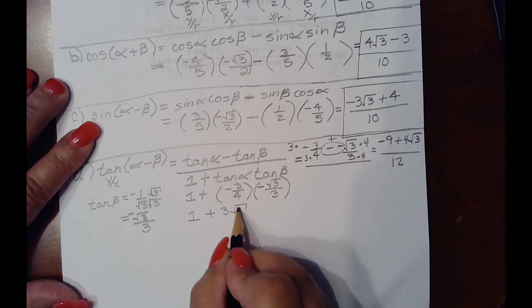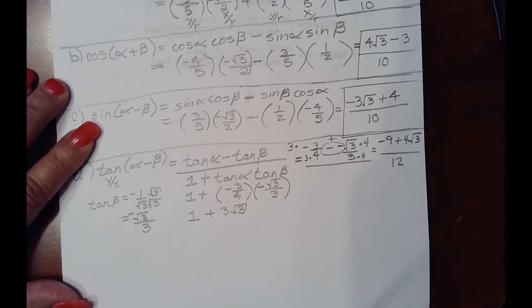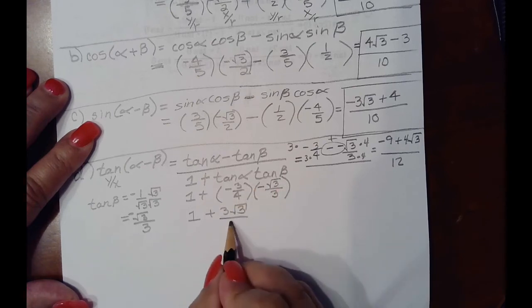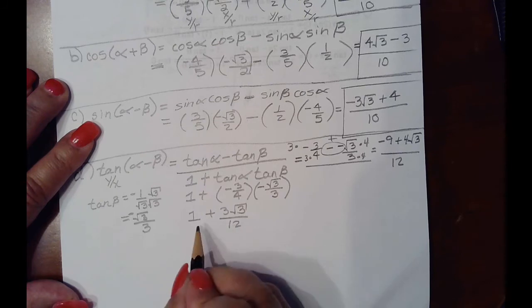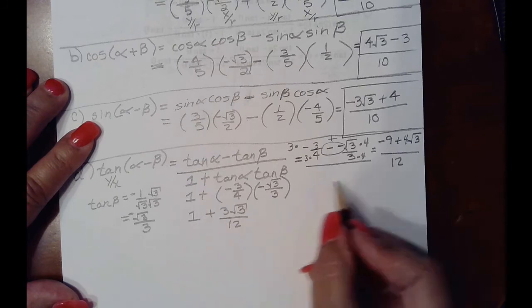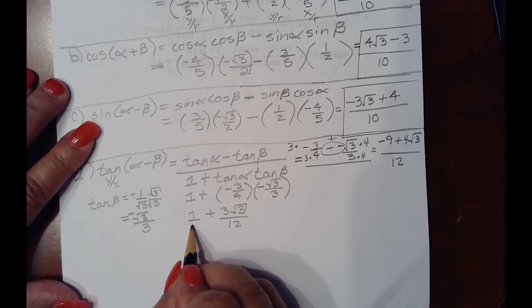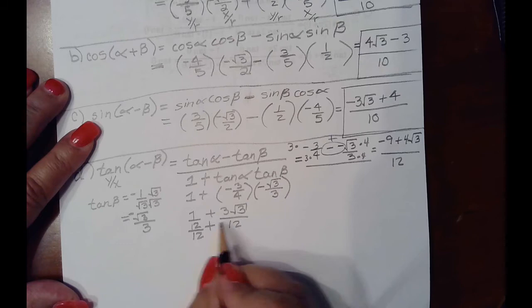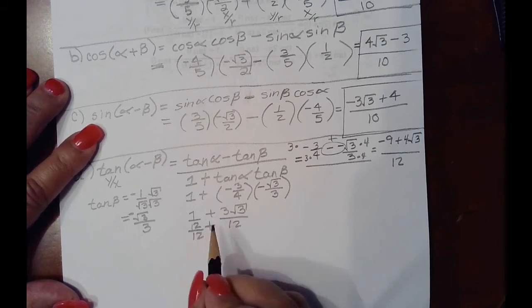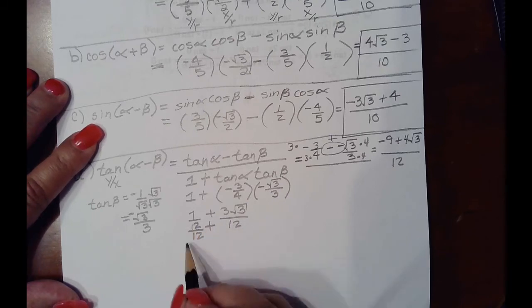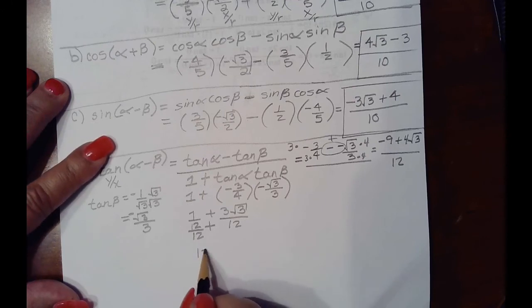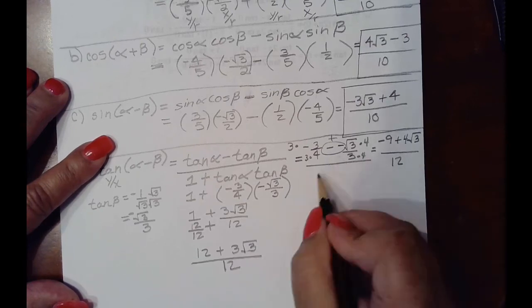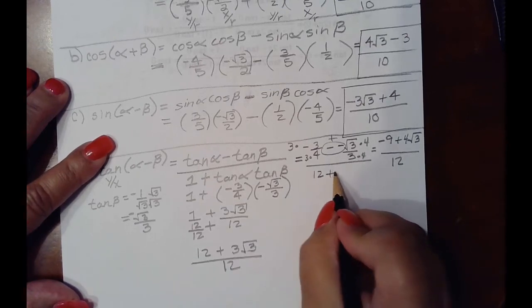Top times top is 3 square roots of 3, while the bottom is 12. You can pull these together into one fraction before bringing it over here by just calling this one 12 over 12. That's the same thing as 1 and adding it to this. So when you put this 1 together with this, but in its form 12 over 12, it's 12 plus 3 square roots of 3 over 12. And that would be the denominator here.